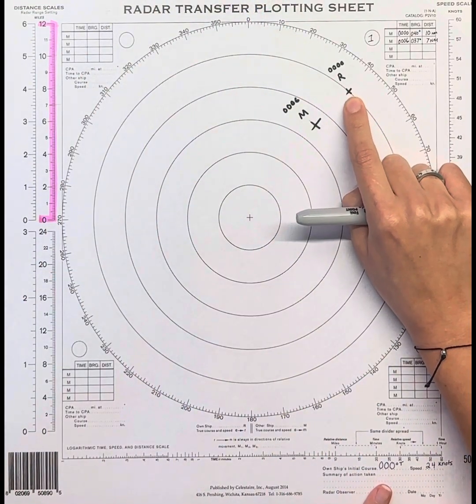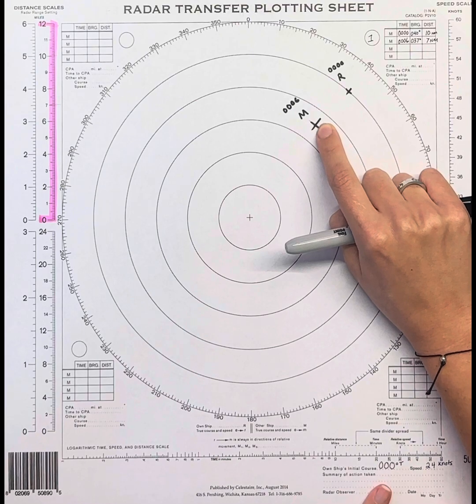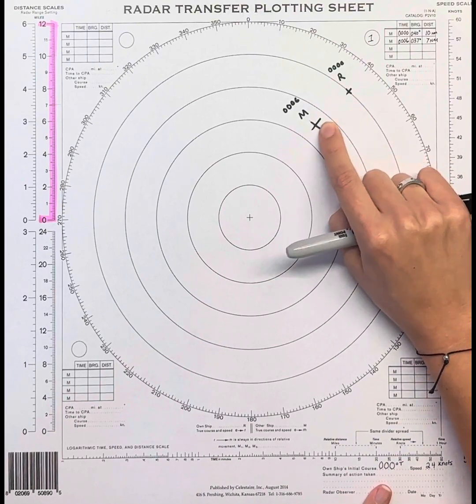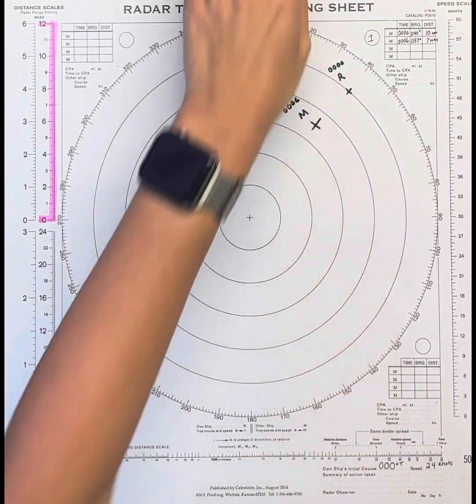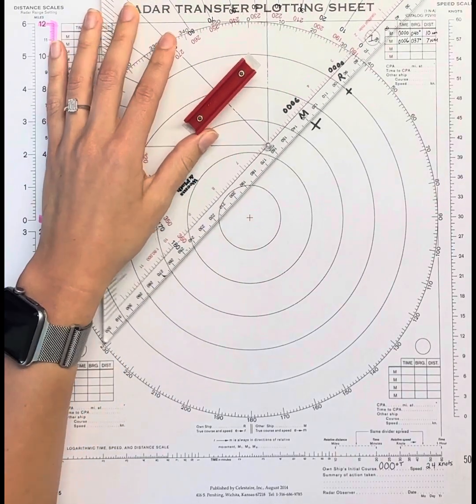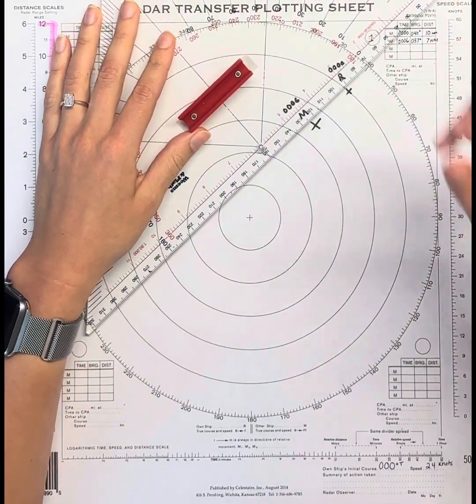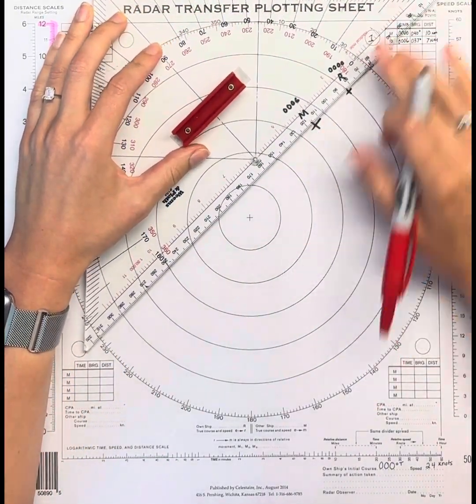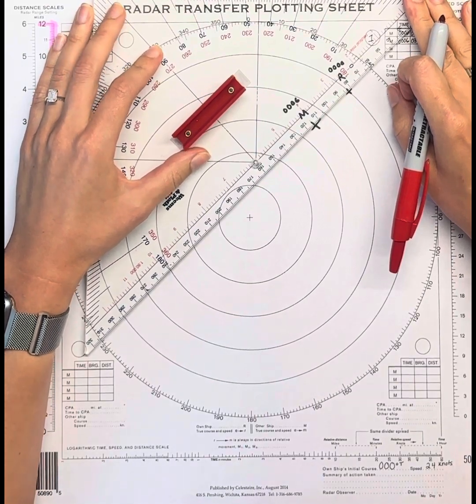So we have our R and our M. Our R was the first point we plotted. Our M is the second. You can see how they're moving relatively towards us. This is 6 minutes apart. They are moving close to us, almost with the same bearing.